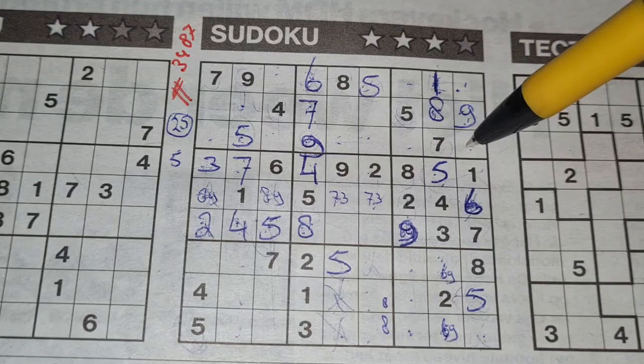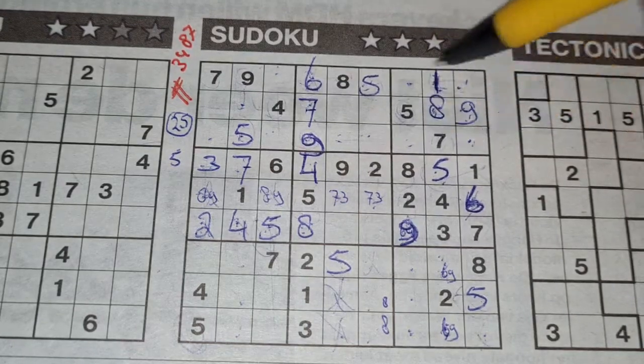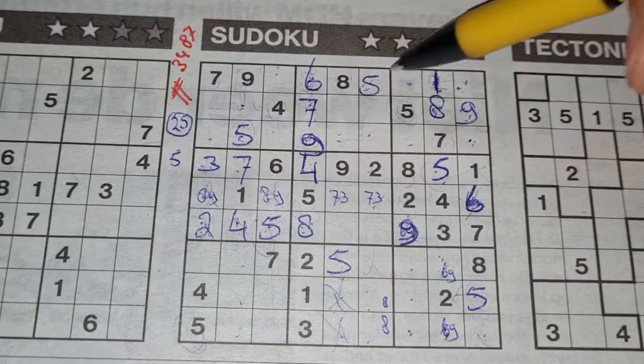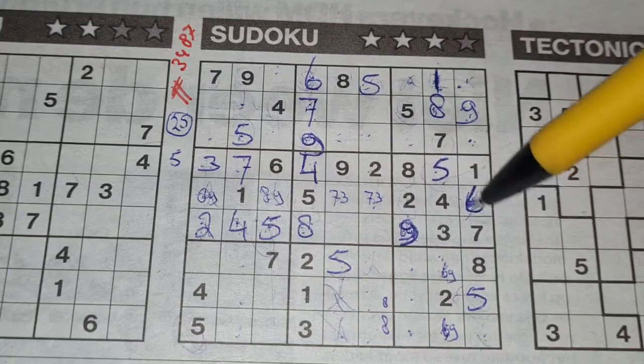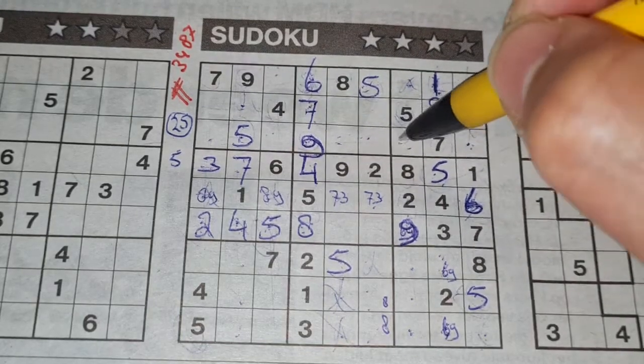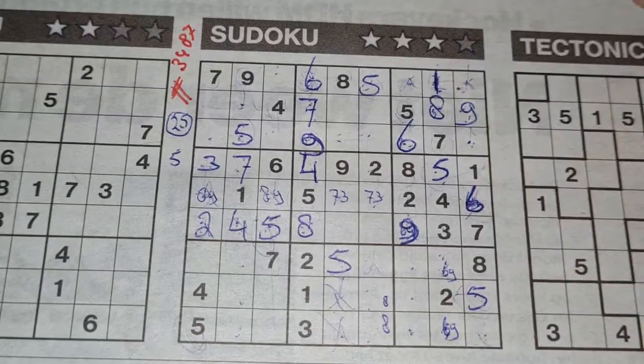4 missing numbers in this big square. One of the missing numbers is 6. We see here 6, no 6 in these two boxes. There 6, no 6 in those two boxes. 1 box left for the 6. Should be there.